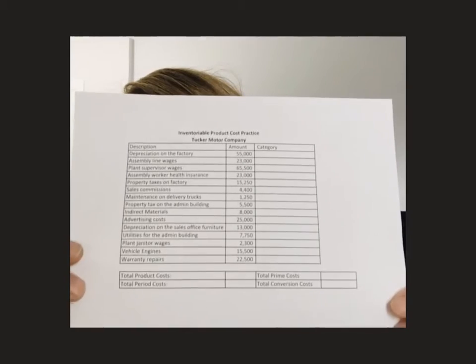In this video, I'm going to walk you through an example of how to categorize product costs versus period costs. It'll help you the most if you take a minute and download the question that we're going to be working on together, print it out, and then fill out the answers by hand as I go through it with you to help you retain the material. So before we go any further, make sure that you download this file, print it out, have it in hand, and then we'll get started.